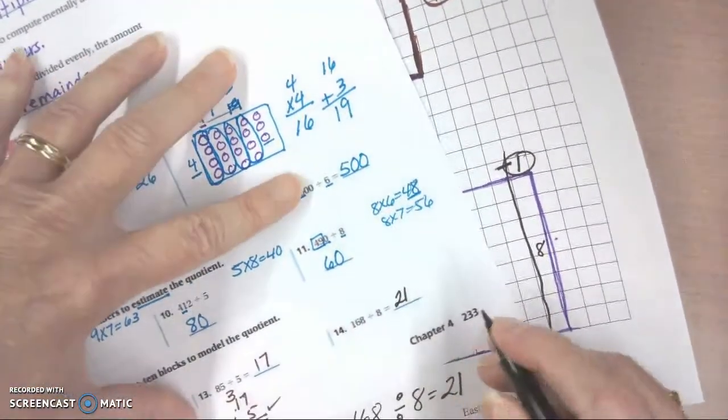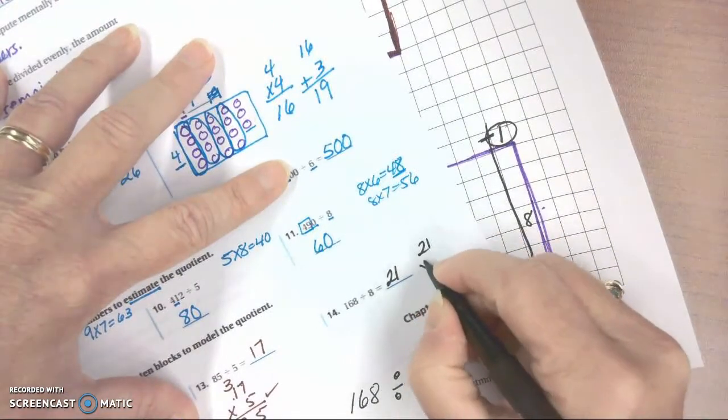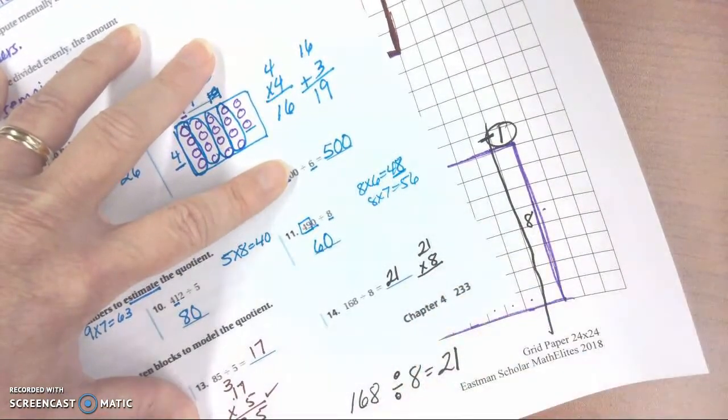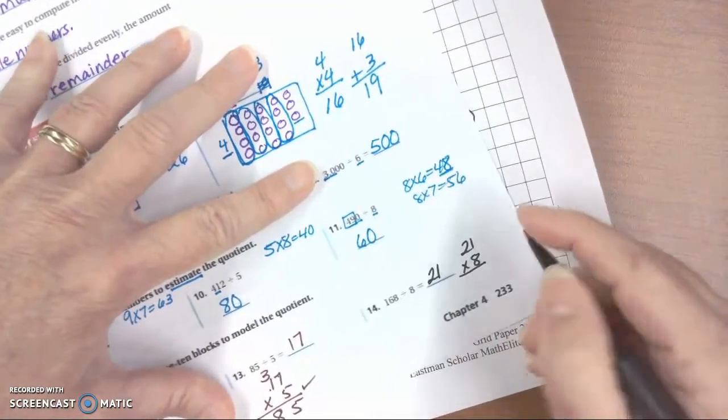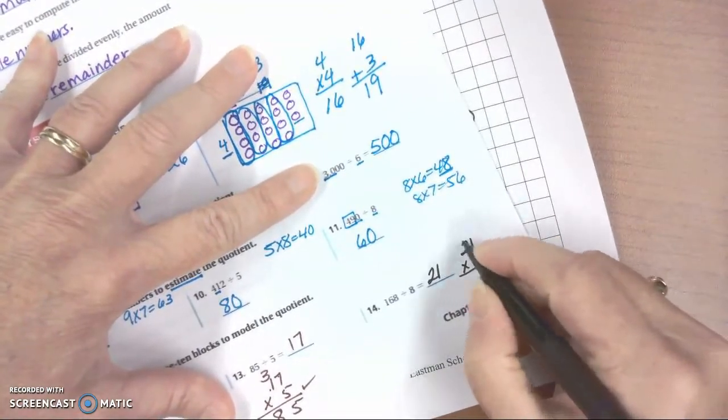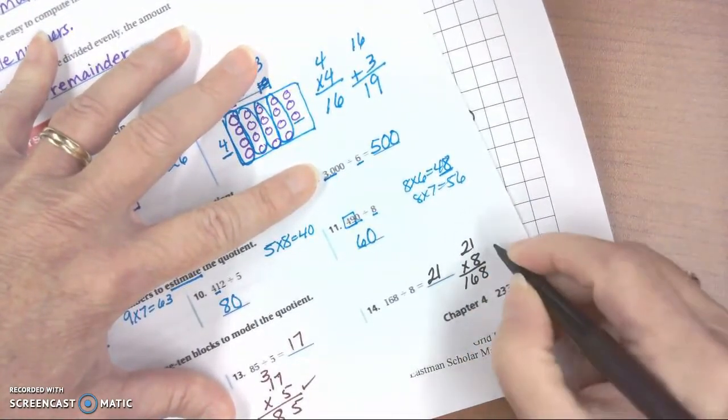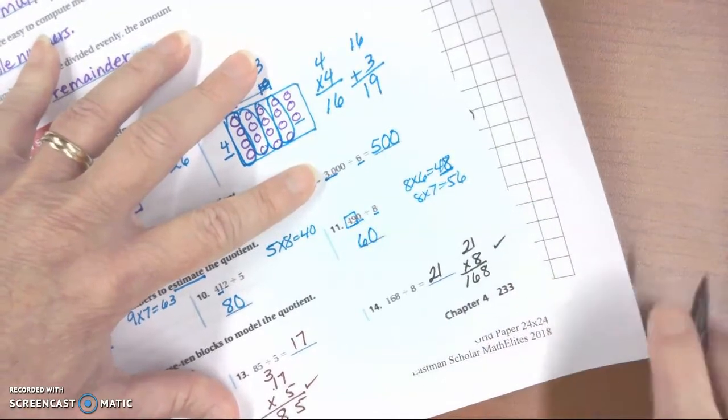And then I'm going to check my work to make sure I'm right. 21 times 8, because multiplication and division are inverse operations. 8 times 1 is 8, and 8 times 2 is 16. So I know I'm correct. I check my answer.